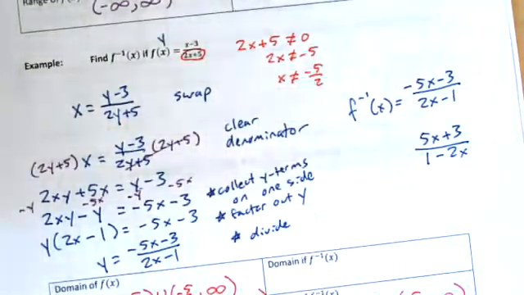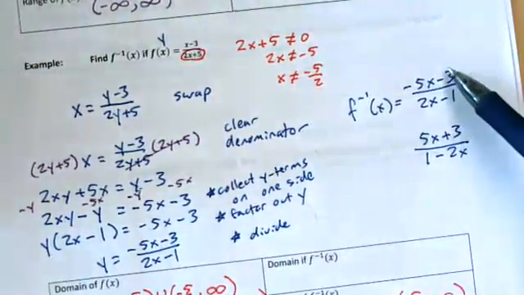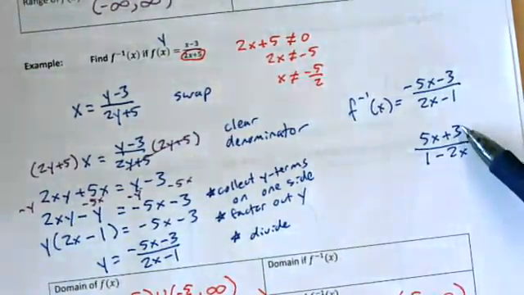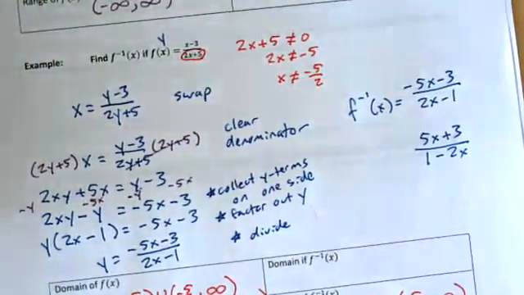What are we doing to get from this to this? What did I do to the top of my fraction? I multiplied the top by a -1. And what did I multiply the bottom by? Also a -1. So I basically multiplied by -1 over -1 to get that other version. That's legal, right? That's just a fancy version of 1.